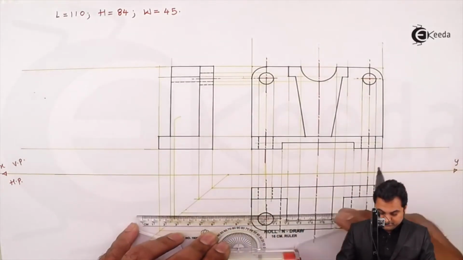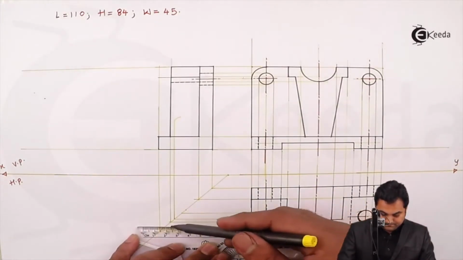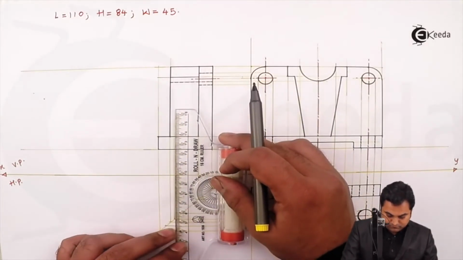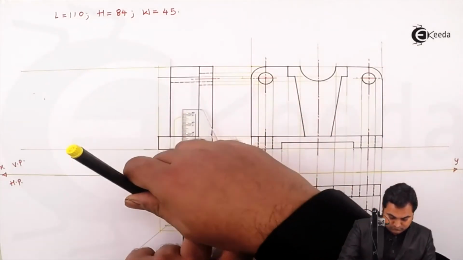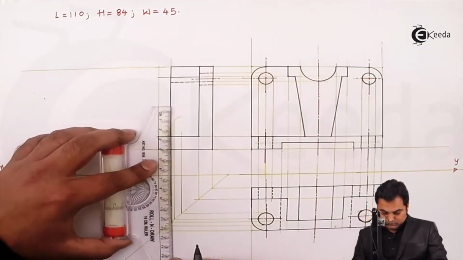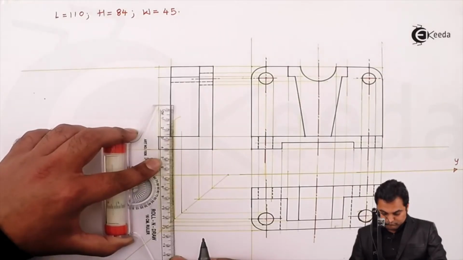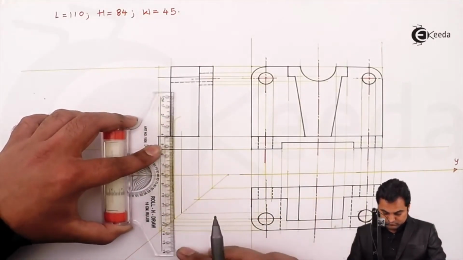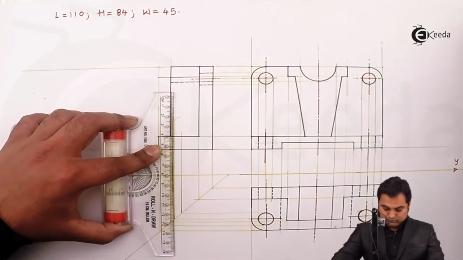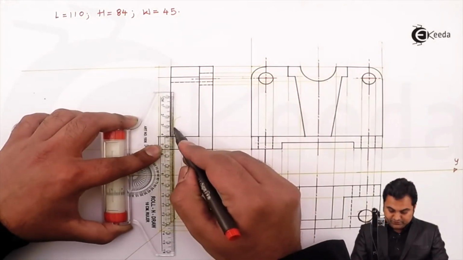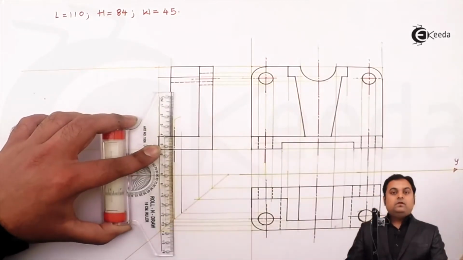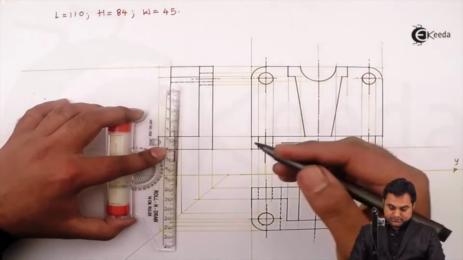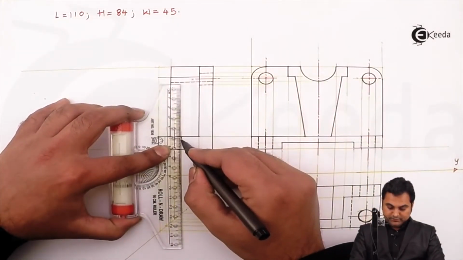They are onto the same level. So drawing this center line first. And then the hidden circles looking like rectangles with the help of dotted line.